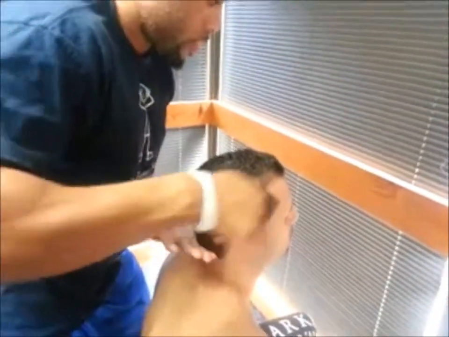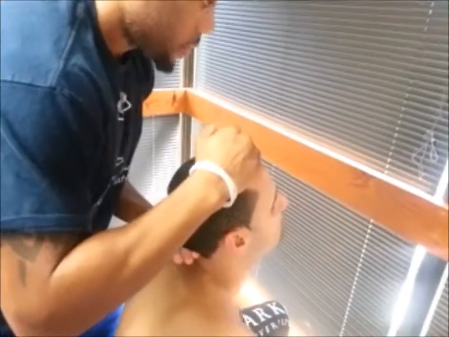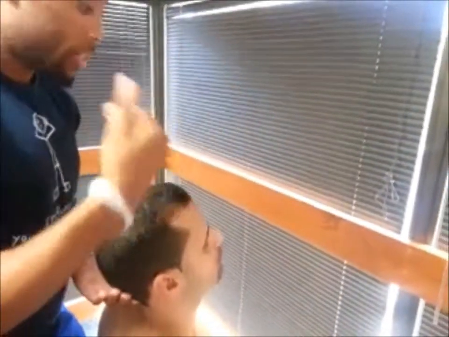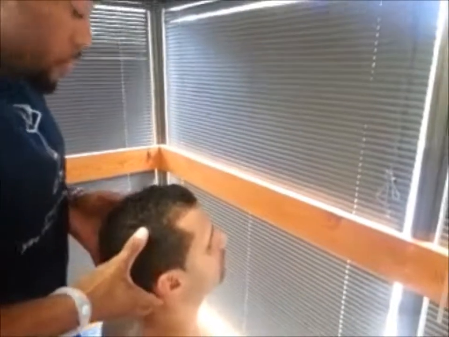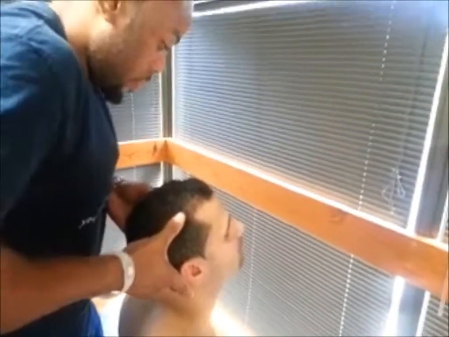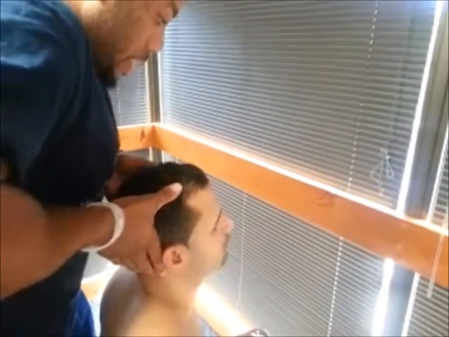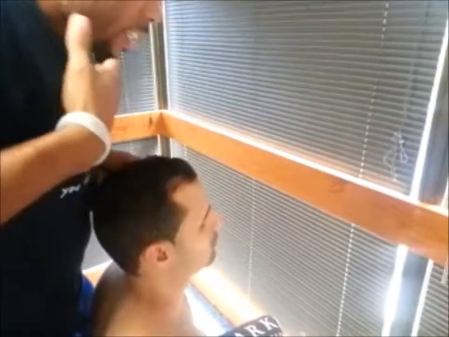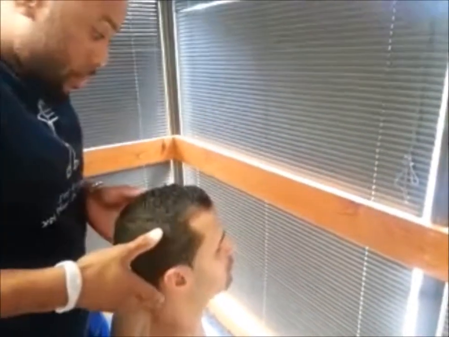I can also do something like this, watching the chin protract in front of the nasal. Coming off the mastoid again, I want to check the flexion, watching the chin and jawline retract back into the patient.